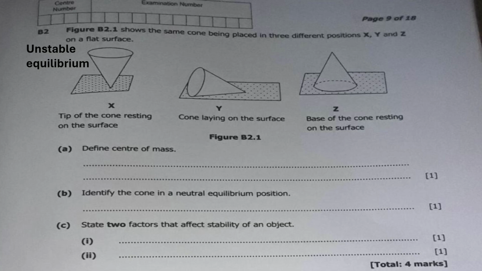So they are saying position Y is the cone lying on the surface. If you look at the way the cone has been placed, once you tilt it or roll it, it will find itself in a position whereby it won't return on the same side. There is a high possibility that it won't return on the same side.